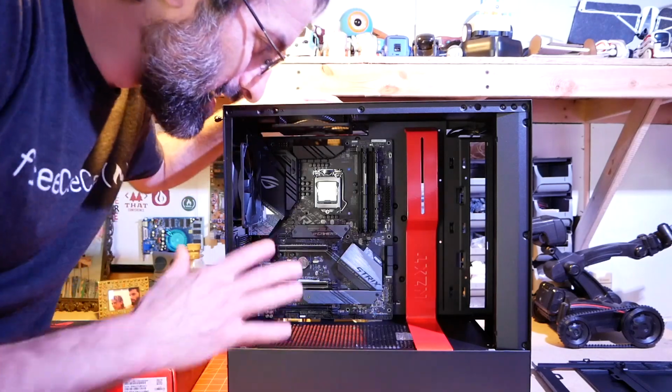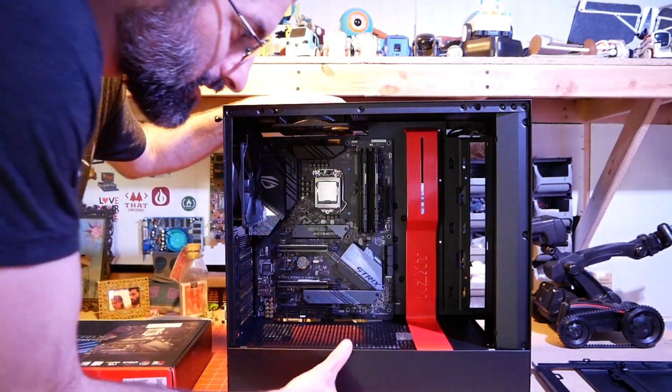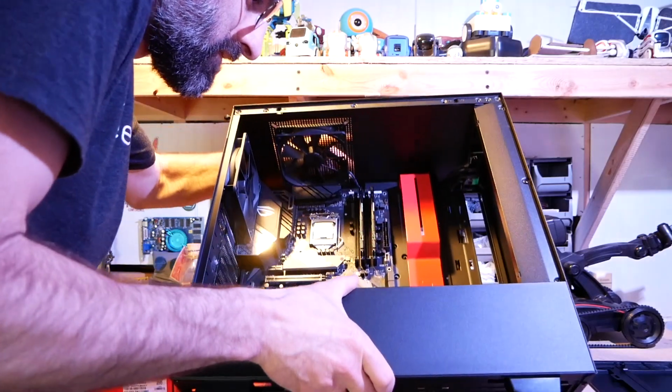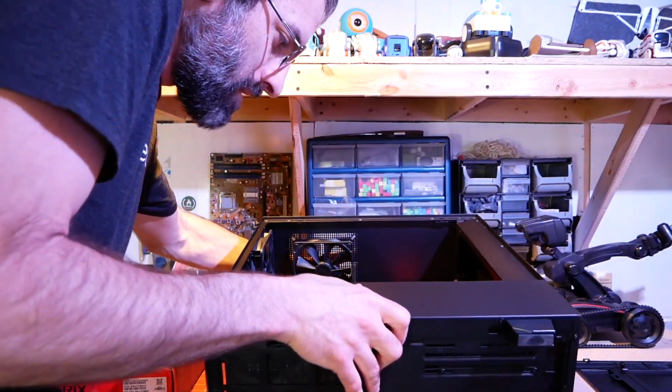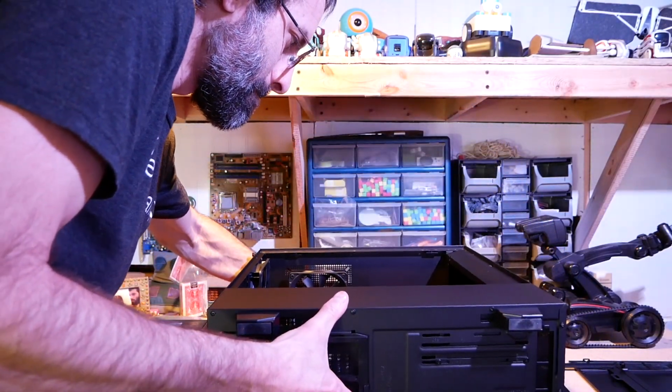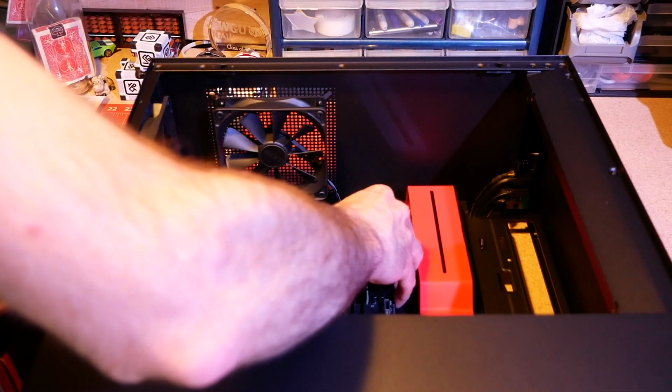Okay, I'm going to try something new. I'm going to actually try putting the case down. I think this is going to make it a little simpler to install. I probably should have thought of this to begin with. Okay, now I'm going to get in here and I'm going to try screwing this in again.